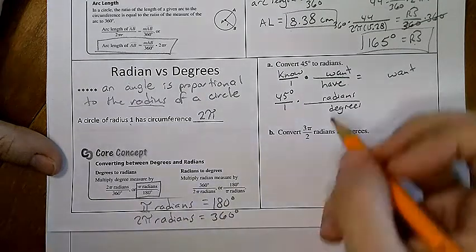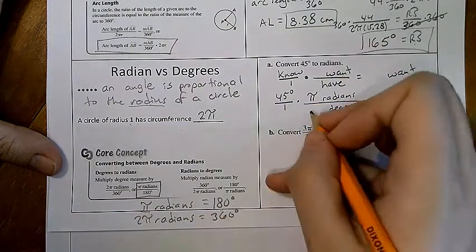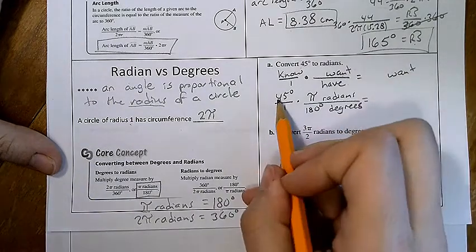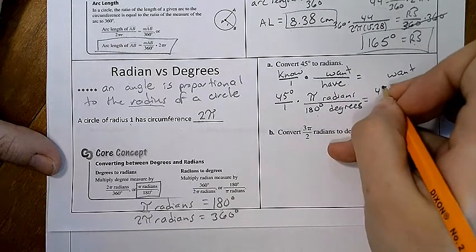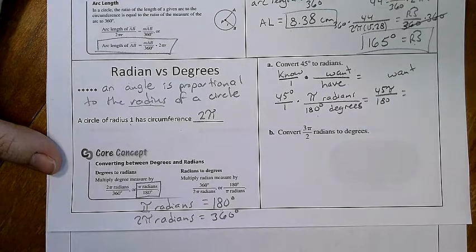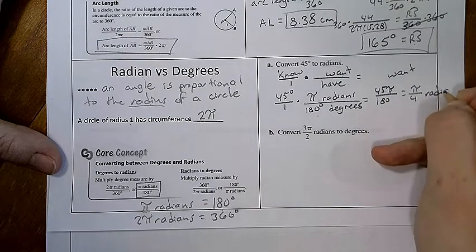Radians, I know I need to have a pi by it, because it's pi radians. And then for the degrees, I'm going to use the 180 degrees. So when I do this, 45 times pi divided by 180. So 45 pi divided by 180. I can reduce that down, and I get pi fourth radians.